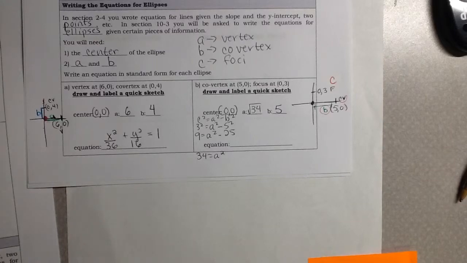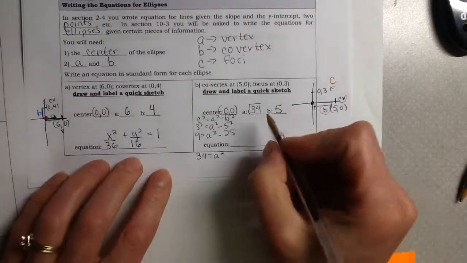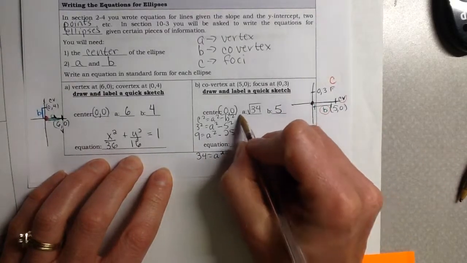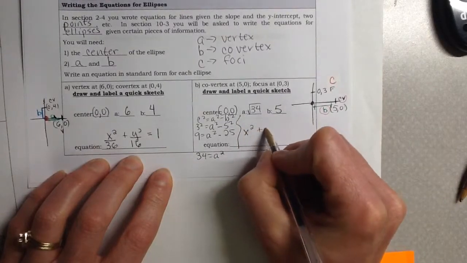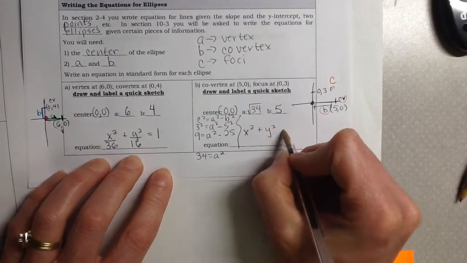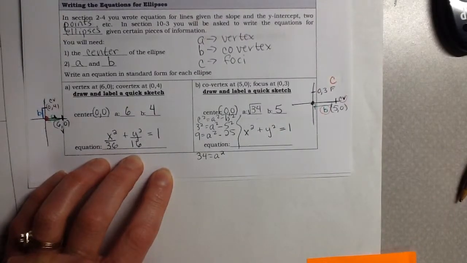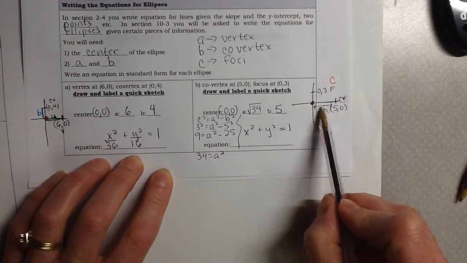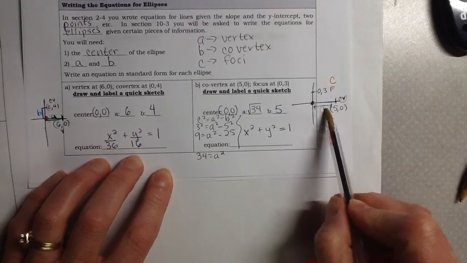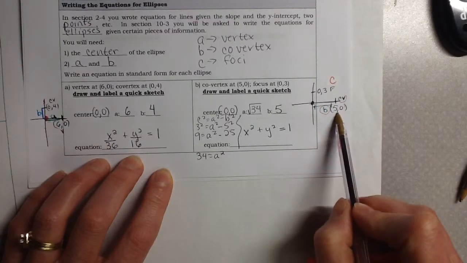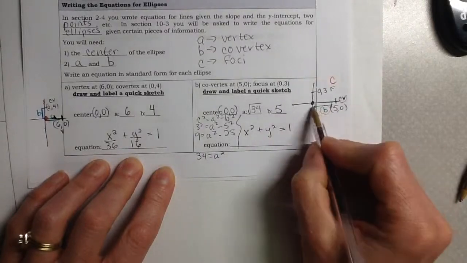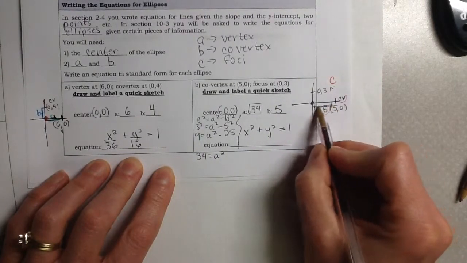Okay, so again, center is at 0, 0, so you're not adding or subtracting anything to the x or the y, so this is just going to be x squared plus y squared in the numerator, and always set equal to 1. And now we went 5 on the x-axis, so 5 squared goes in the denominator, and it has to go under the x because that's where we counted out 5.